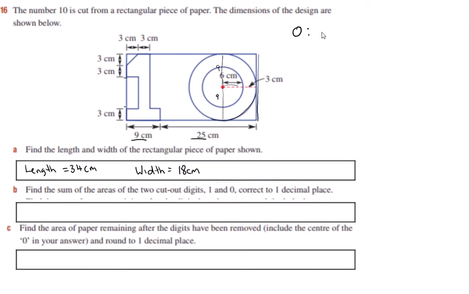So we have the large circle area equals pi times the radius, which is 9 all the way across, 9 squared, and we're going to minus from that the small circle, radius 6, pi times 6 squared.